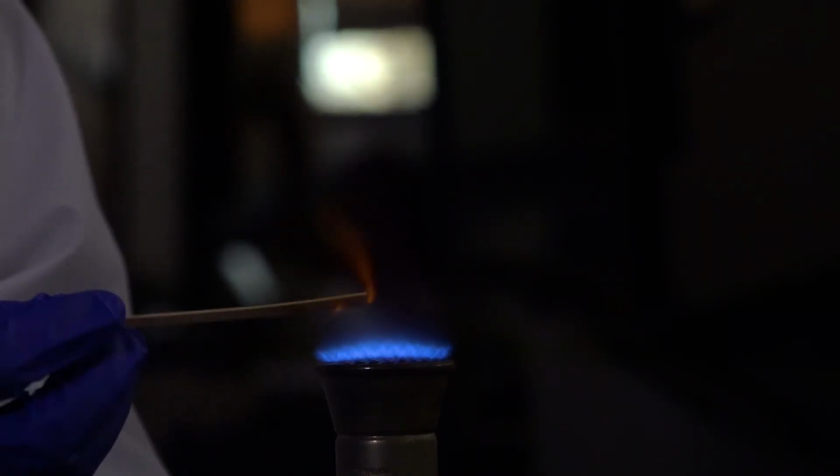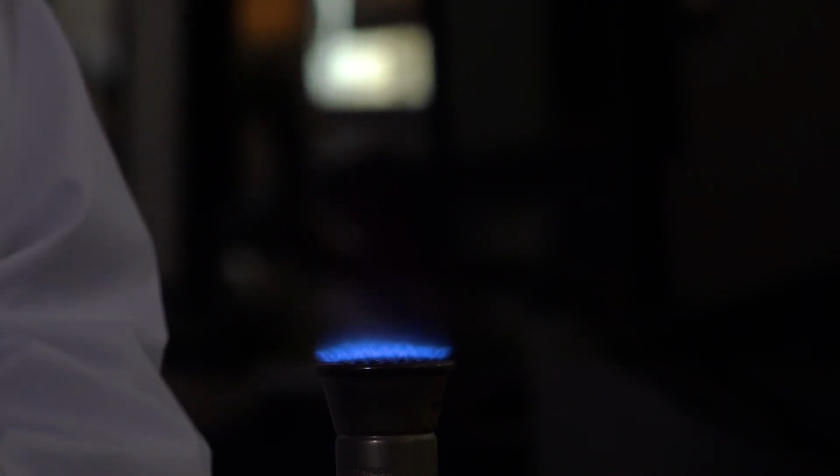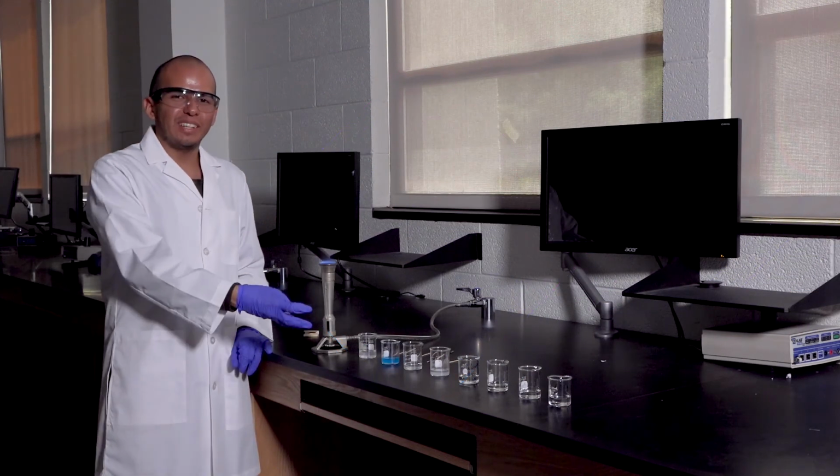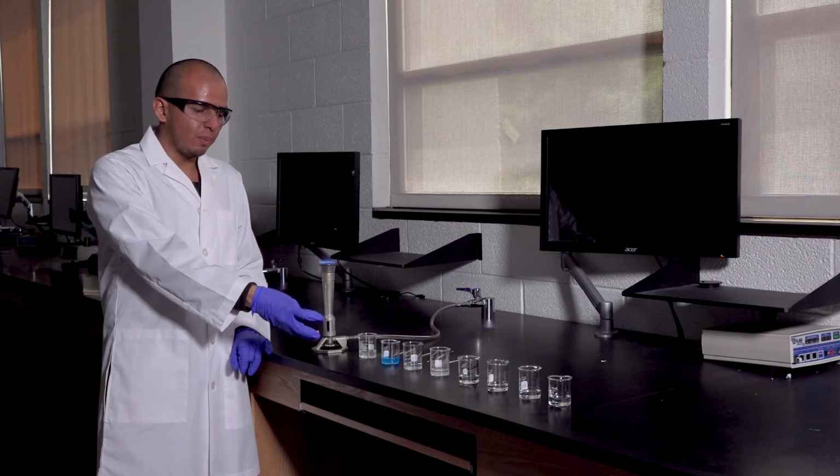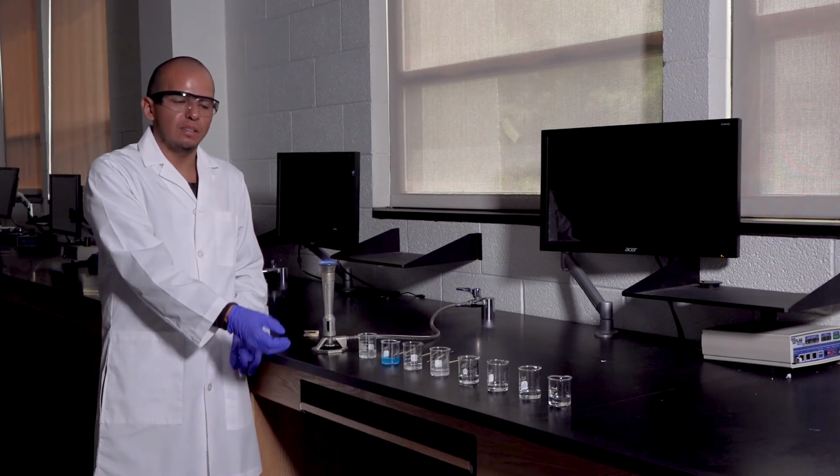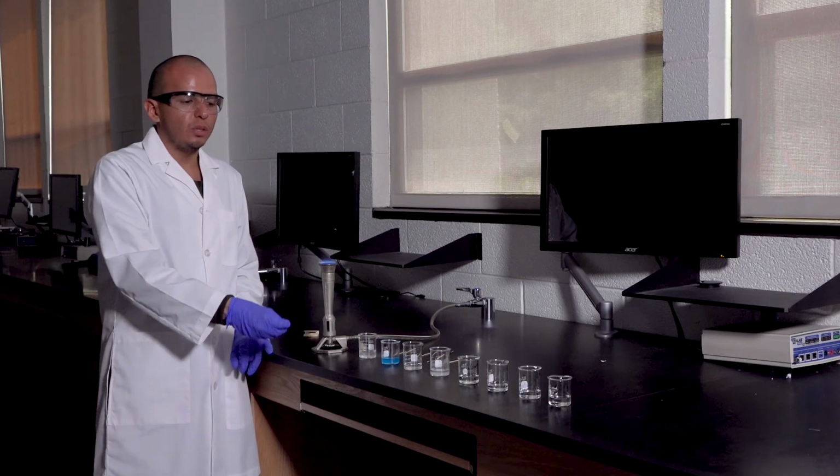Next, we're going to try out borax. Borax has many ions in solution, but we're going to see which is the main one when we light it on fire. You can see it's still orange. So definitely sodium or calcium is in there. Since we saw the four different chemicals that emitted different colors, I'm going to let you try out the rest.